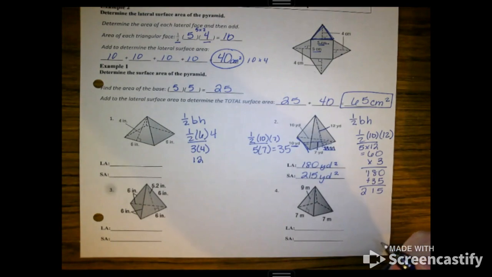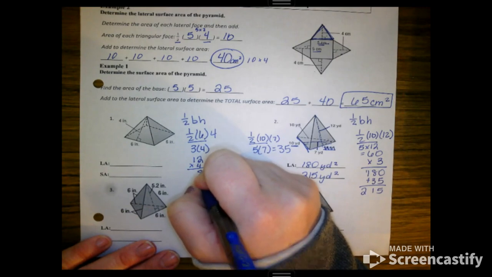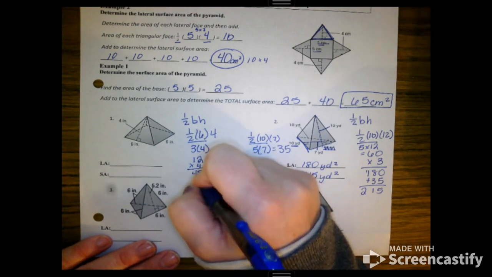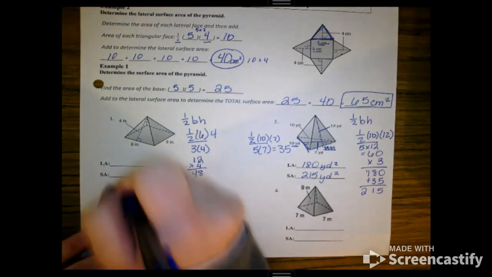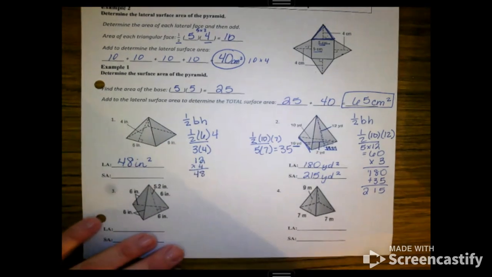How many sides did I have? What's my base shape? A square. How many sides does a square have? 4. So my lateral area is 48 square inches.